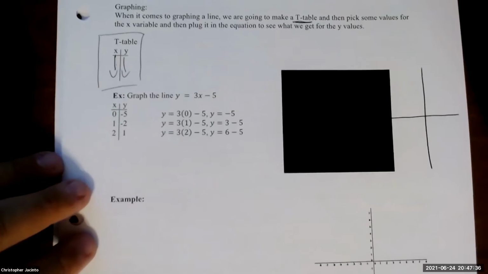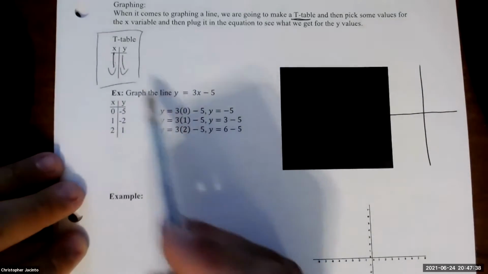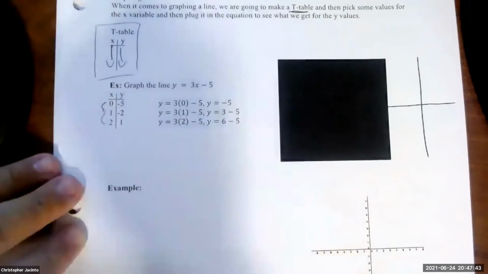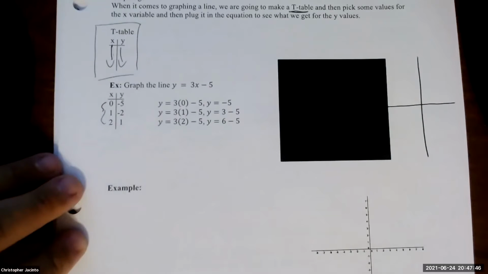Okay. So before we go to examples, here's a quick little example to show you guys how to do it. Now remember, you could literally pick any x values you want. I just chose 0, 1, and 2.